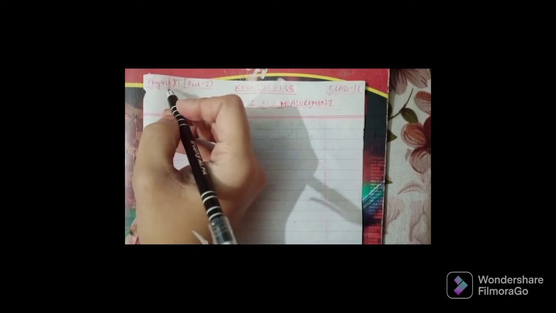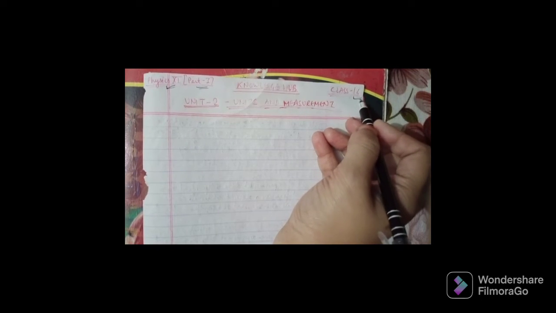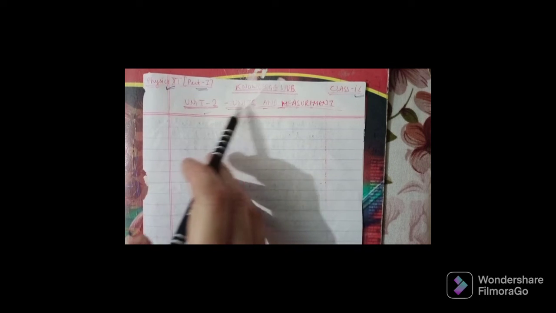Today we're going to start with your Physics Class 11 Part 1. This is your Class 16, where we had done Unit 1, which is Physical World, in the last classes. Today we'll continue with Unit 2, which is Units and Measurement, that we had started in the last classes as well. We had done the 15th question in the last classes. Today we'll continue with the questions, starting with the 16th question of the exercises.